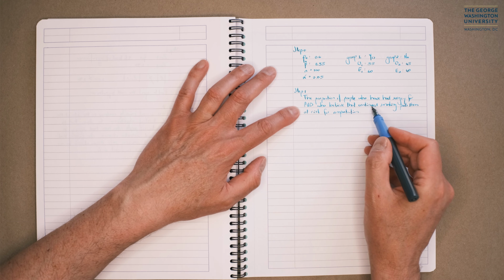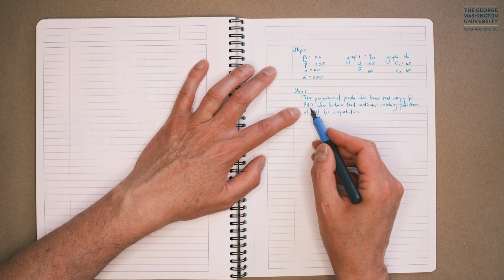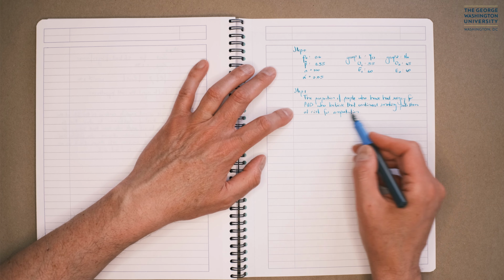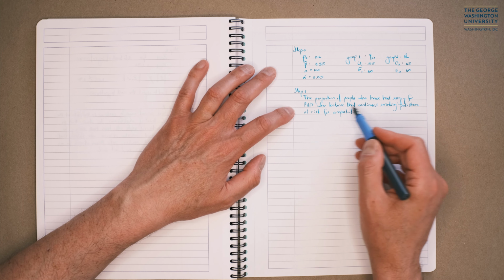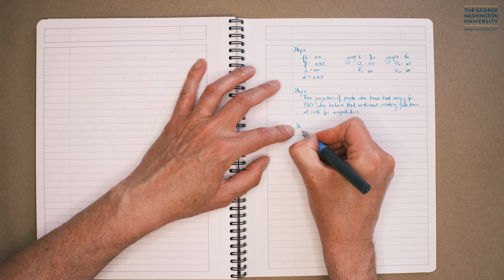I've put the proportion of people who've had surgery for PVD, which is what we usually write for peripheral vascular disease, who believe that continued smoking puts them at risk for amputation. That's our parameter of interest, this proportion of people. So let's write this out at step number 2.